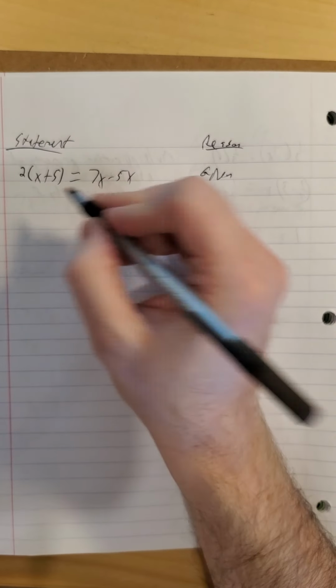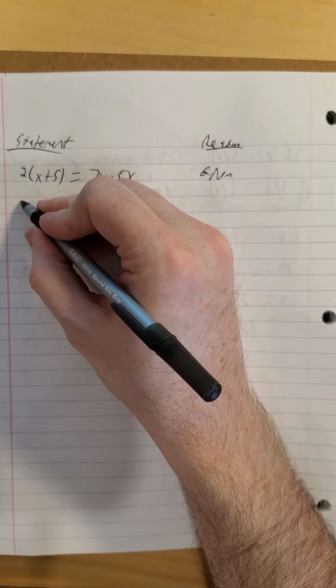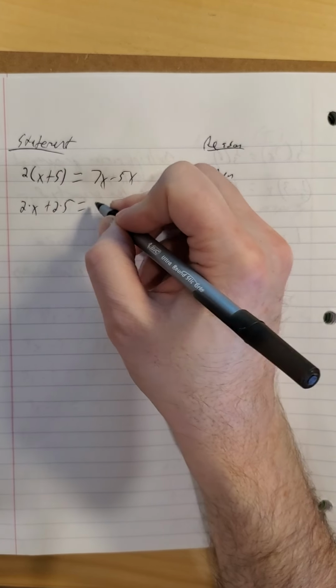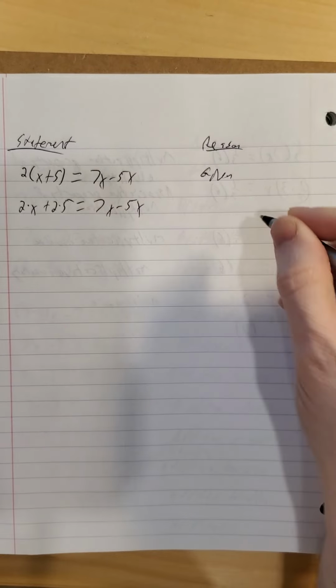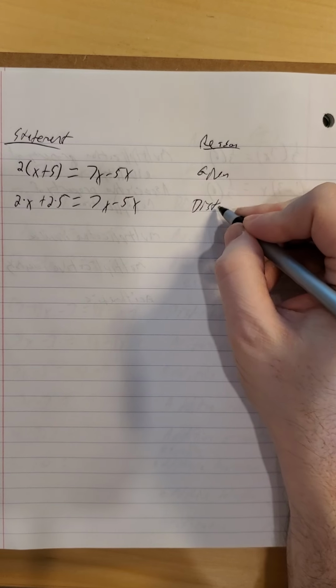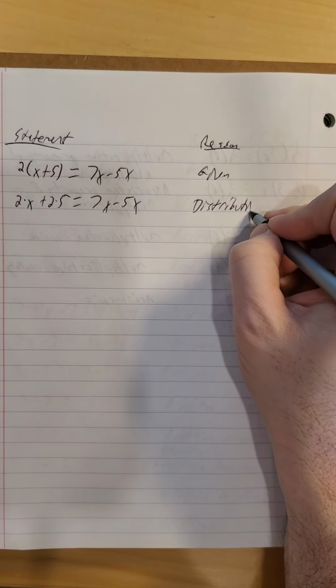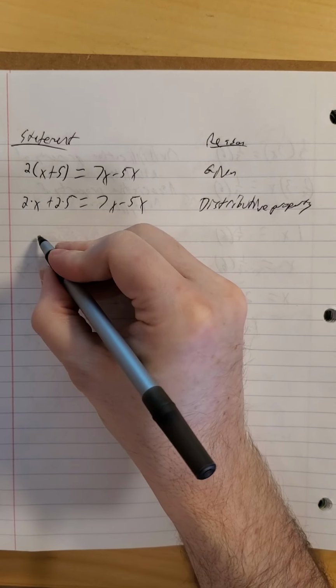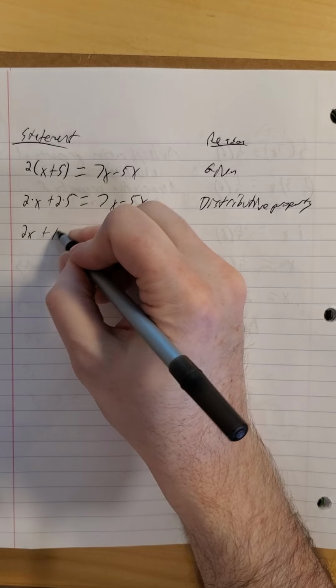Okay, welcome back. So we'll start, those of you that started on the left-hand side, we'll start with the distributive property, followed by arithmetic.